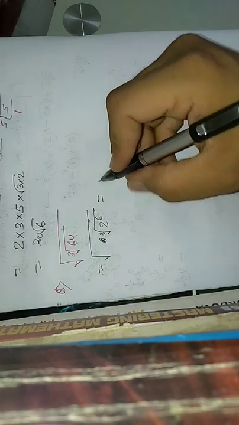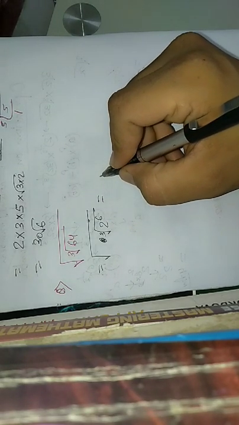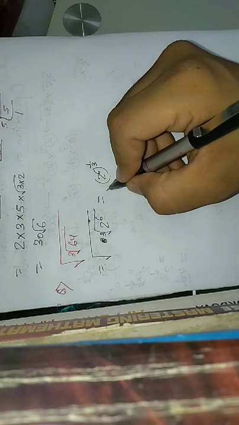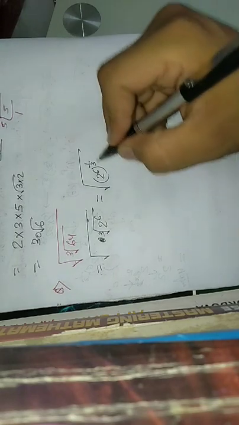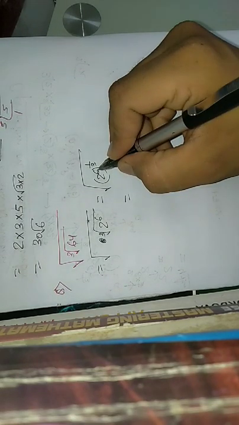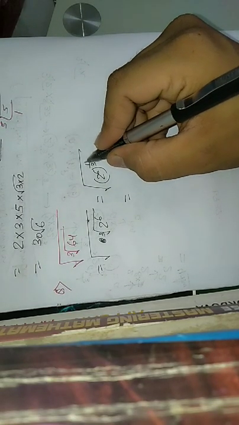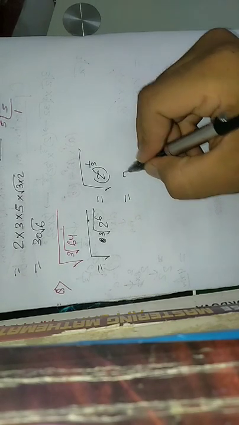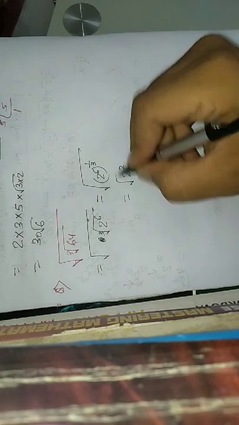Now this can be written as 2 power 6 power 1 by 3, and then a square root. 6 into 1 by 3 means 6 by 3, so that gives you 2 power 2, and it's a square root.